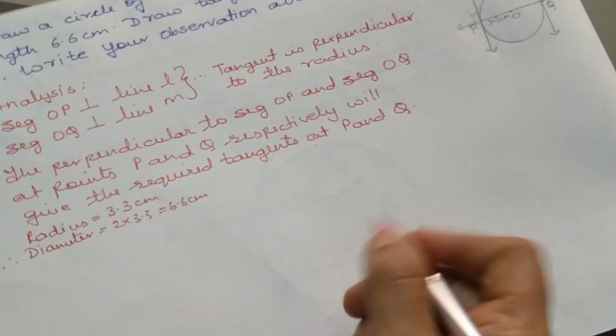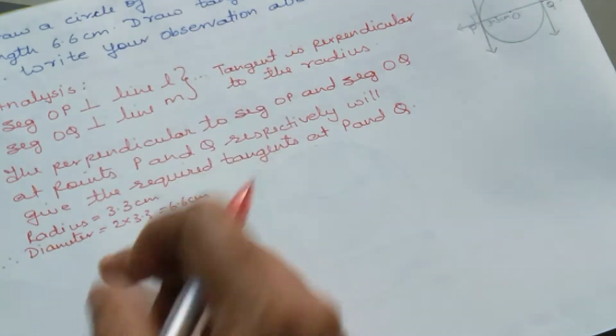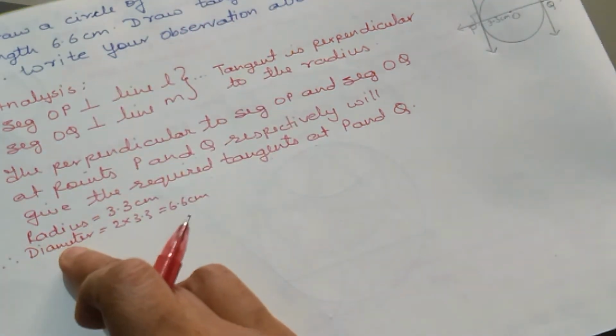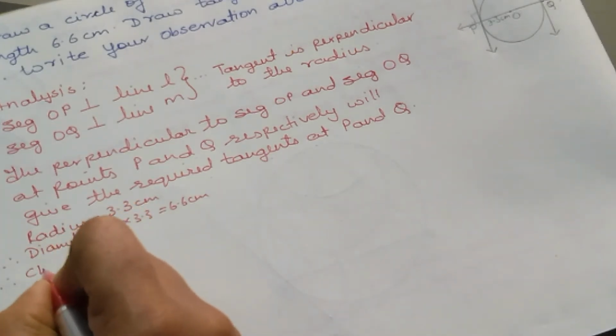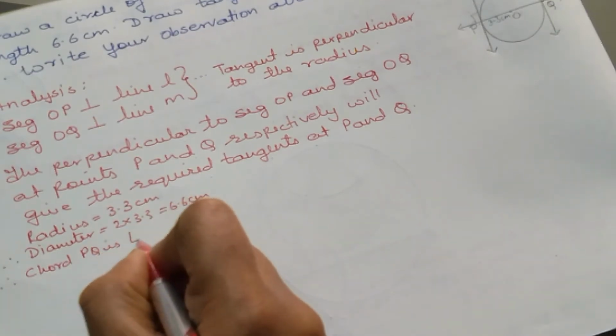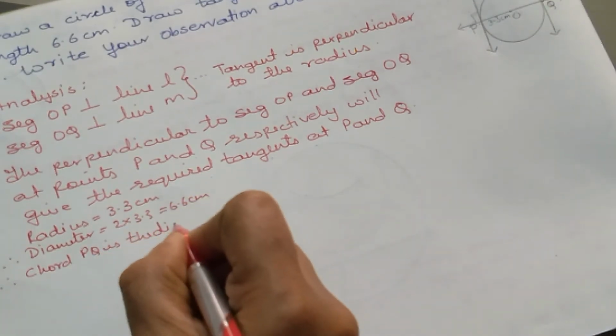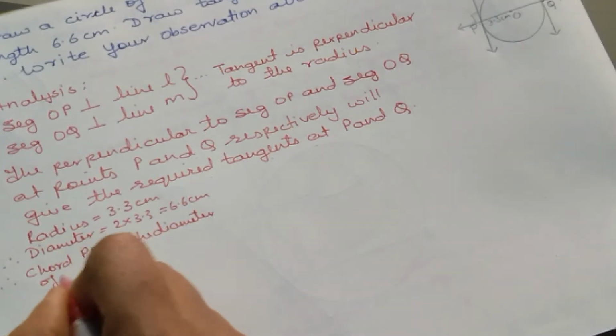That means chord PQ, the length of chord PQ is how much? 6.6 centimeter. Therefore PQ must be the diameter of the circle. Therefore chord PQ is the diameter of the circle.